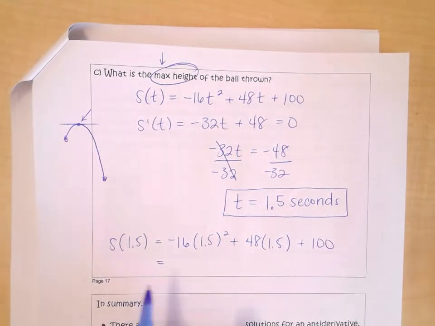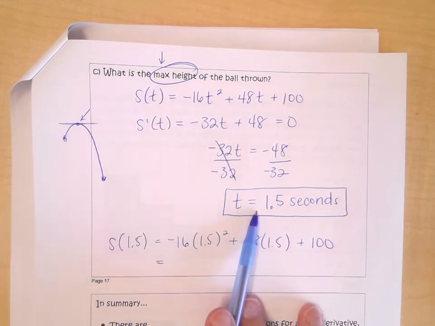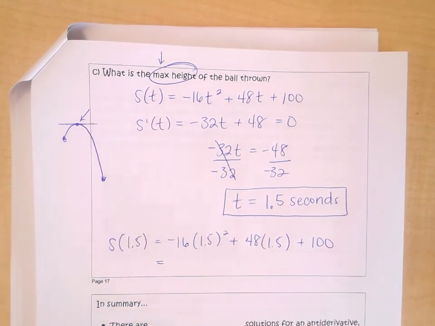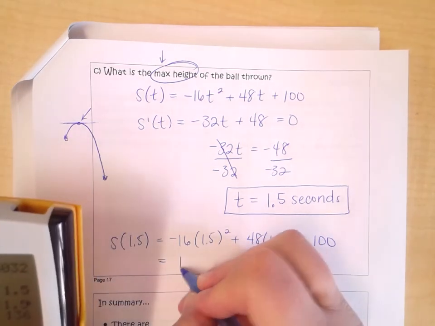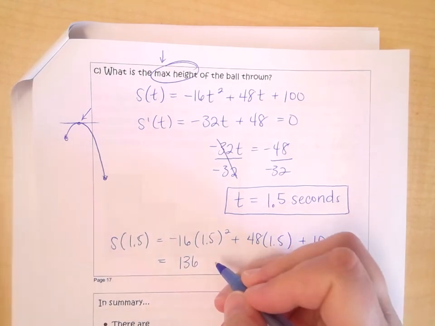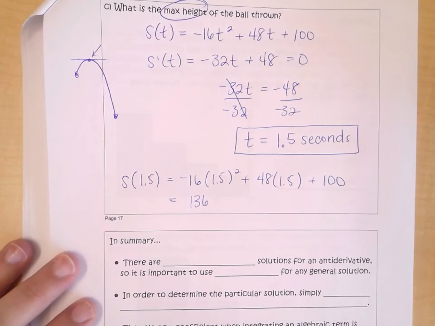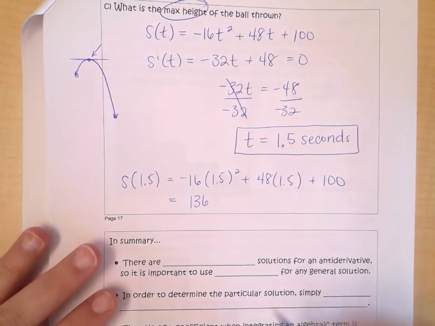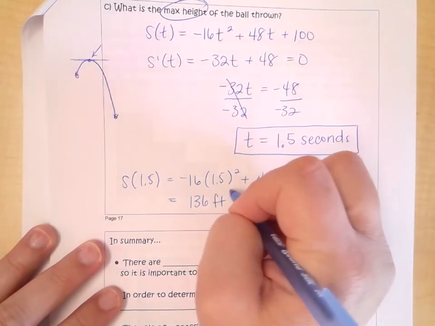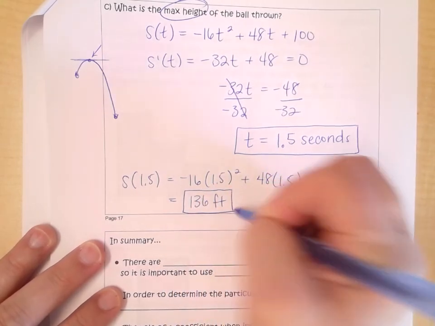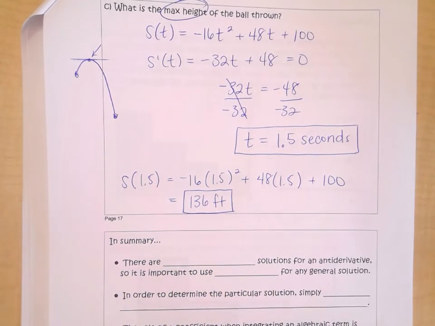Notice I'm still using equal signs because it was actually equal to 1.5. That's not a rounded answer. The answer is 136 feet. Okay, it's slightly more than the 100 because we threw it up from there.